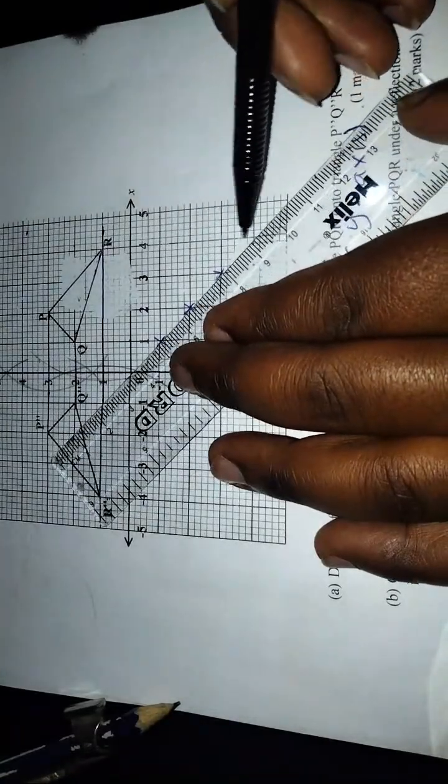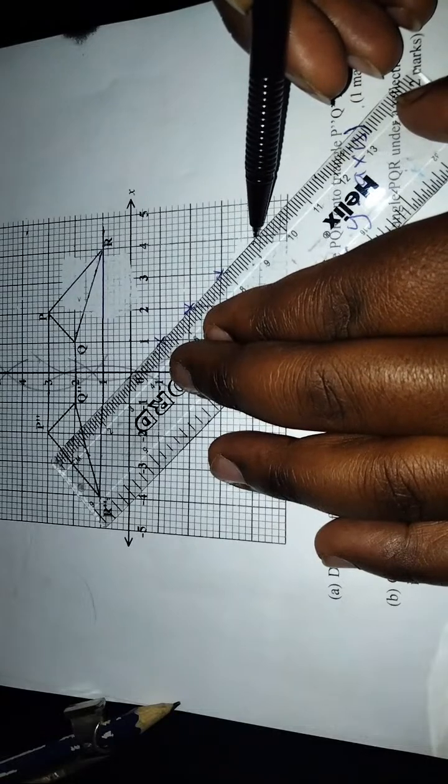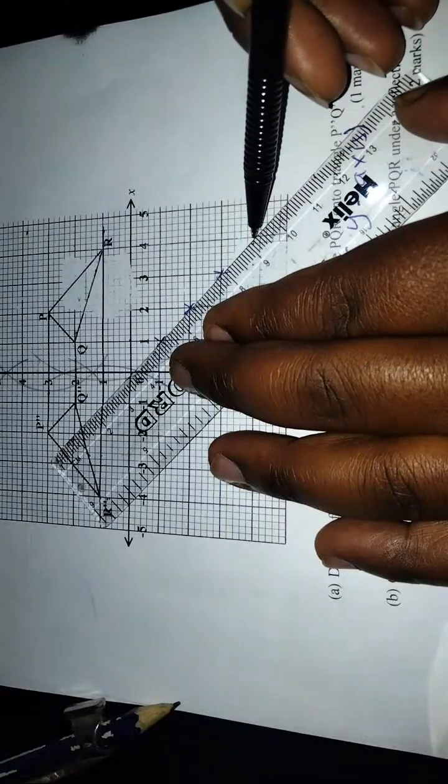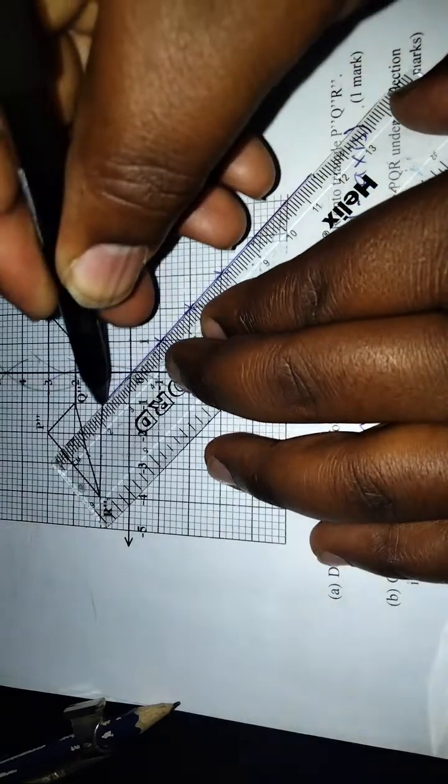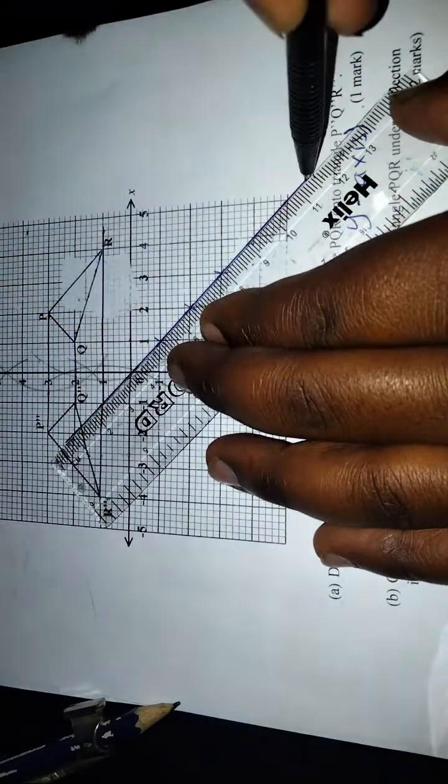So 2 goes with -2, 3 with -3. So the line should pass there. I'm going to produce the mirror line first before I begin my reflection. So that is the mirror line, y = -x.